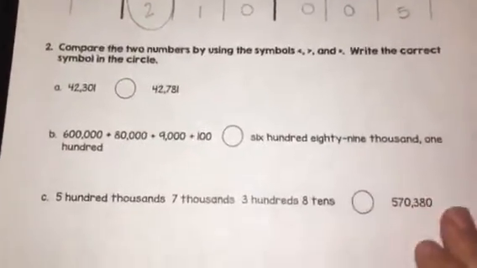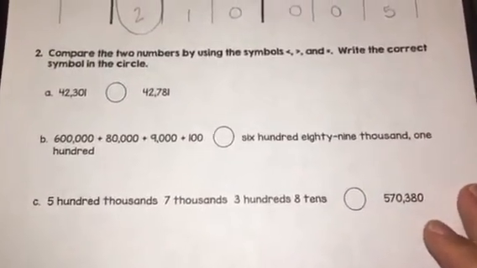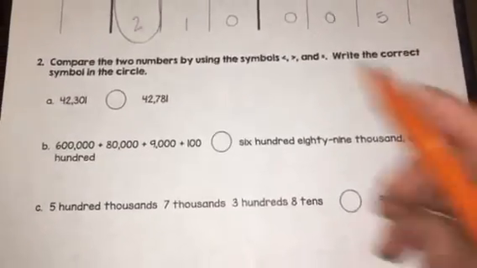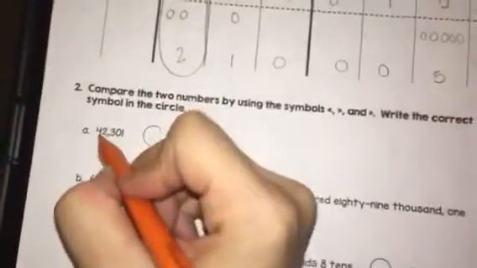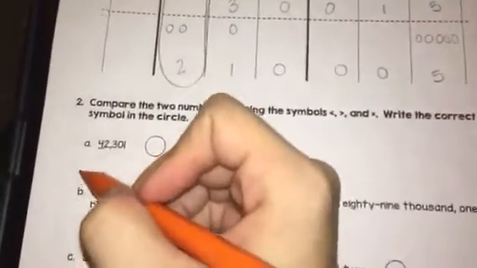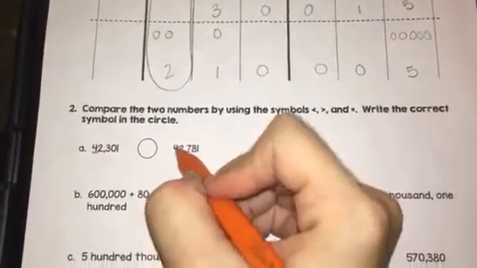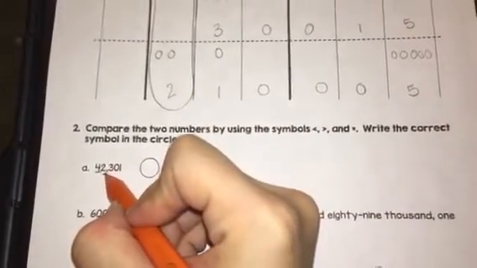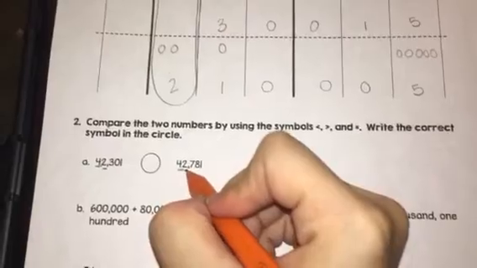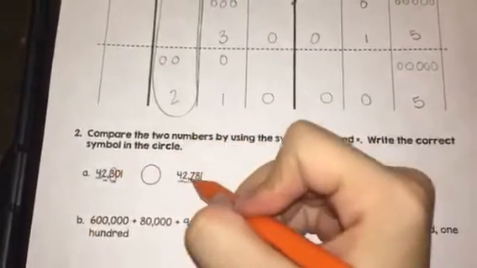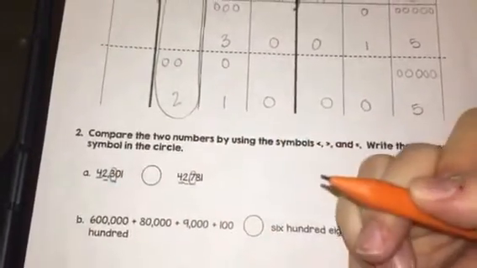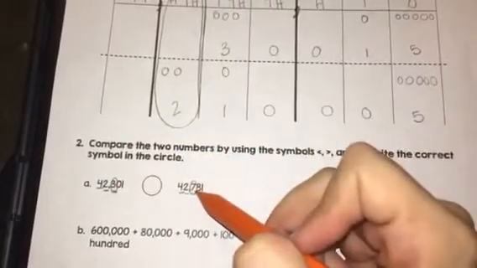Now you're also going to have some where you won't have a place value chart, and you're just going to have the numbers. So again, we want to start from the largest value and work our way this way. We have a 4 in the 10,000s, a 4 in the 10,000s. We have a 2 in the thousands, a 2 in the thousands. We have a 3 in the hundreds, and a 7 in the hundreds. So this is where our digits are changed. They're not the same. So we're going to compare these.